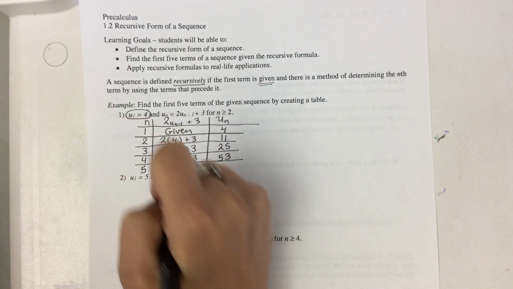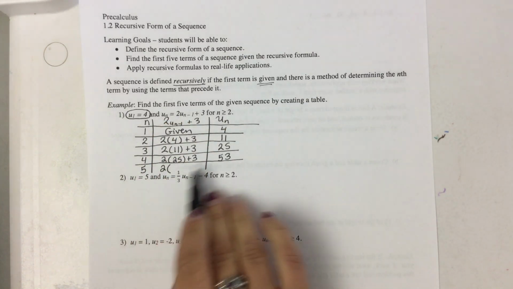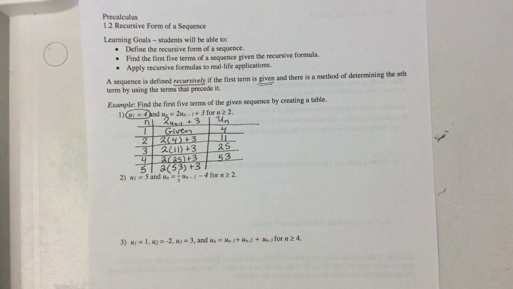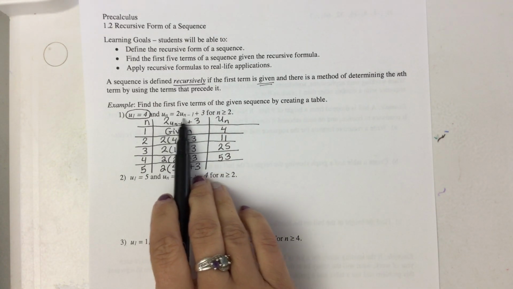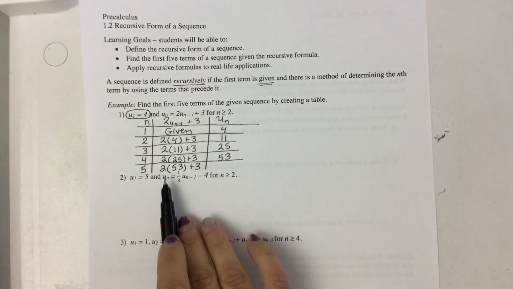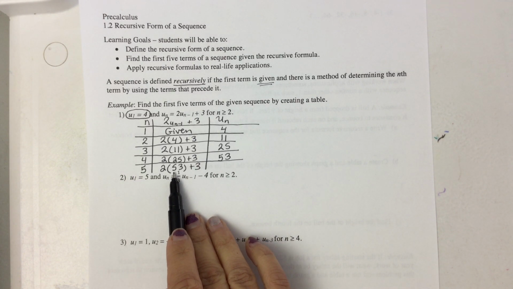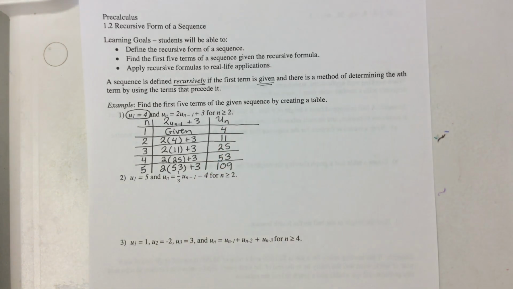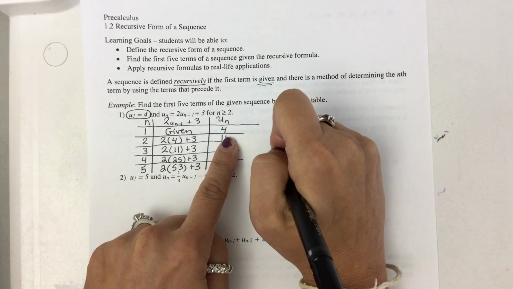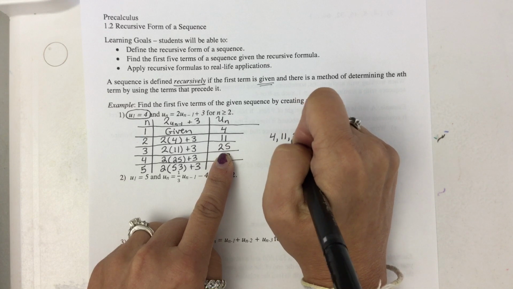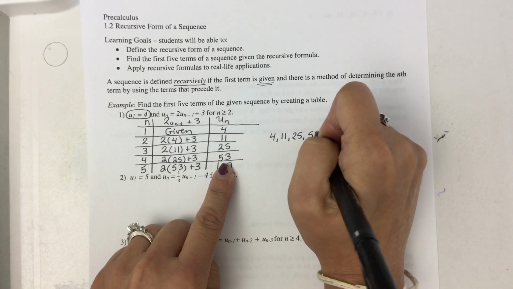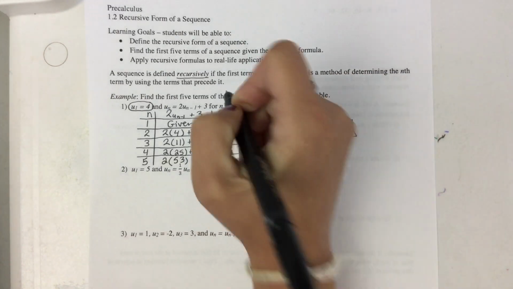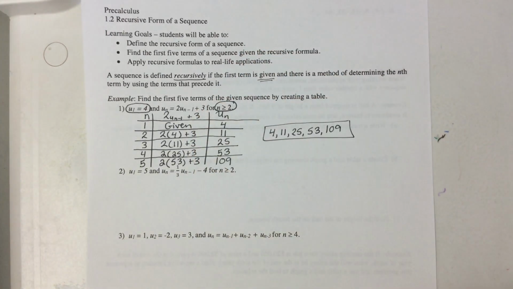Now to find the fifth term, it's 2 times the previous term, 53. Then you add 3. And again, I'm just using this formula that they gave us. So it's 2 times 53, 106. 106 plus 3 is 109. So the first 5 terms are 4, 11, 25, 53, 109.